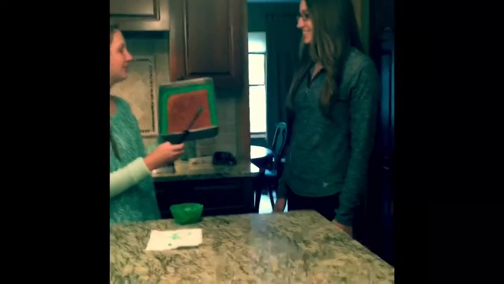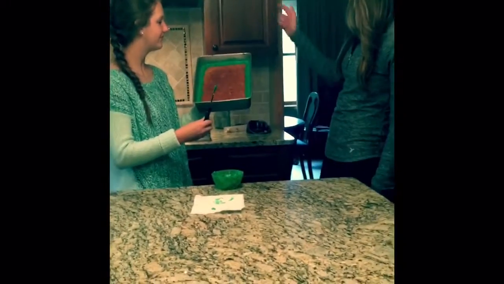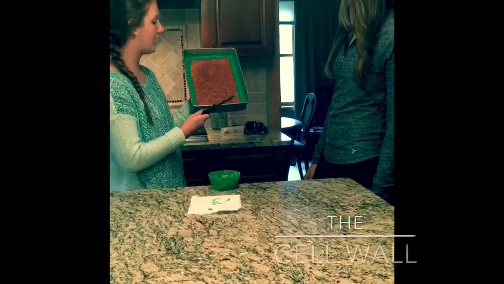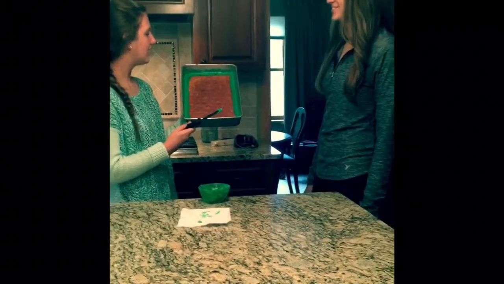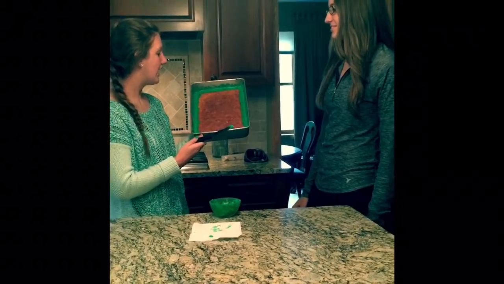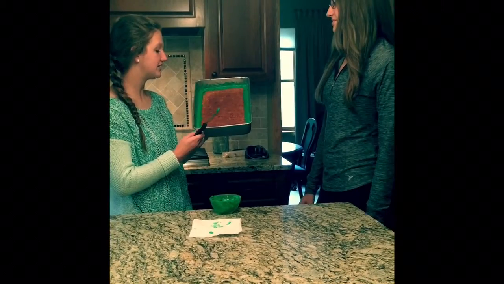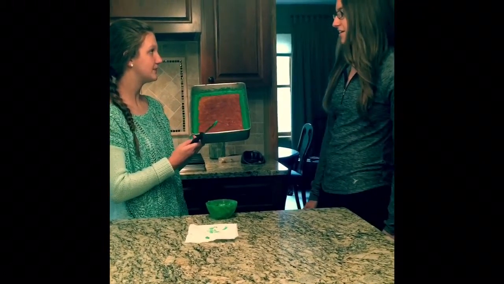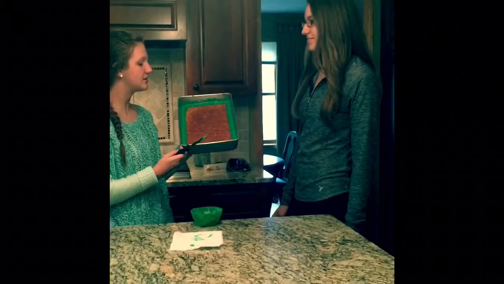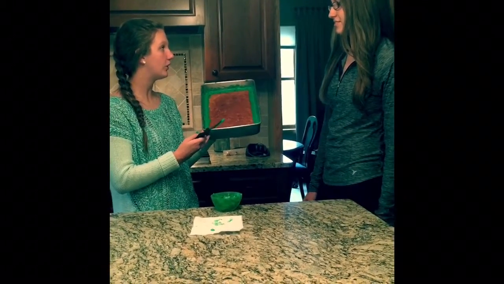Oh hey, what are you doing over here? I'm working on a replica of the plant cell. What's that green around it? That's the cell wall. What does the cell wall do? It's a protective layer that surrounds the cell, and it's made up of strong fibers called cellulose. Are they all the same shape? No, the composition depends upon the organism or the certain type of plant.